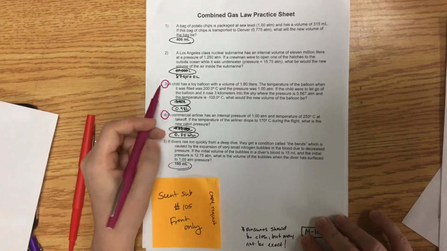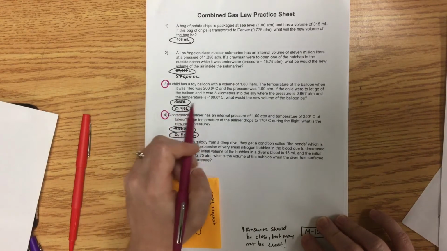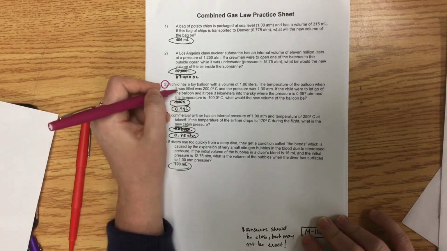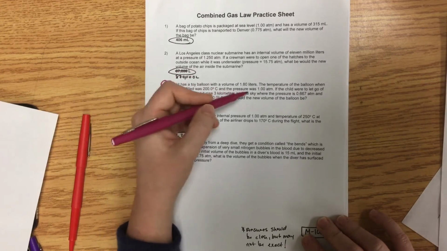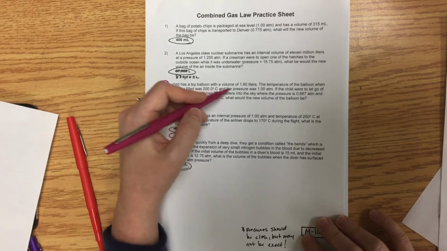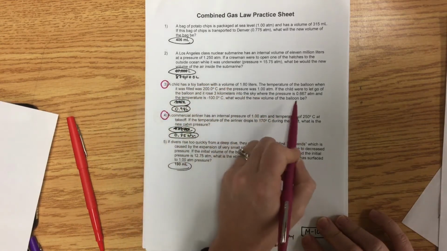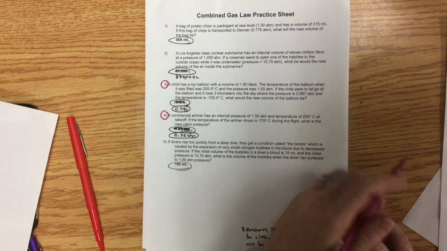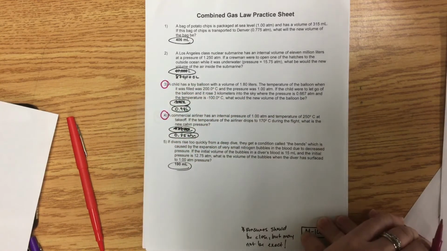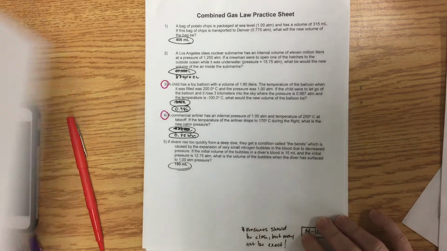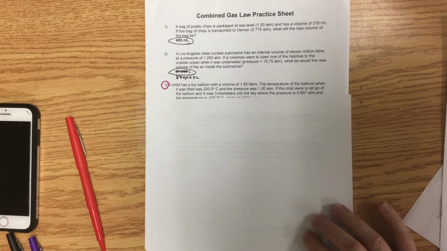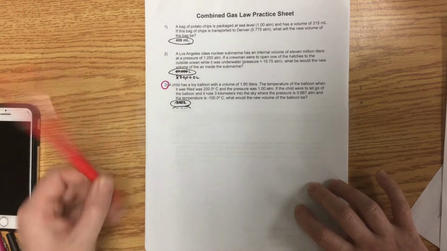And so looking at number 3 as an example, it says a child has a toy balloon with a volume of 1.8 liters. The temperature of the balloon when it was filled was 200 degrees Celsius and the pressure was 1.0 atm. If the child were to let go of the balloon and it rose 3 kilometers in the sky, where the pressure is now 0.667 atm and the temperature is negative 100 degrees Celsius, what would the new volume of the balloon be? So I'm going to take this problem and we're going to work through it. So we'll just do problem number 3 like this.